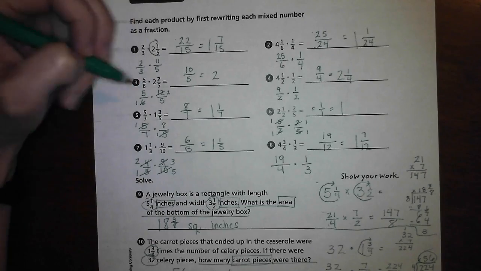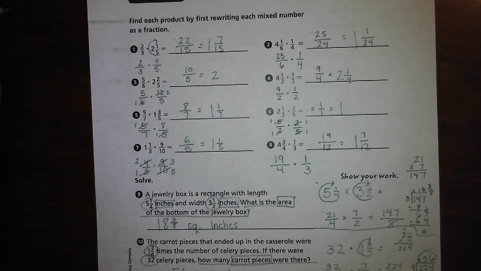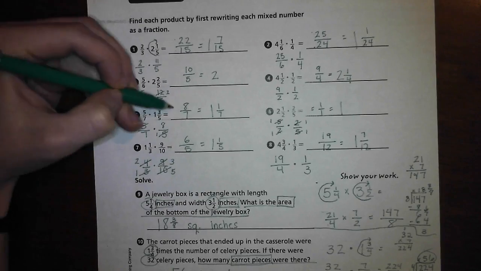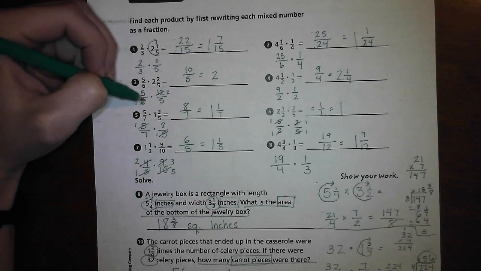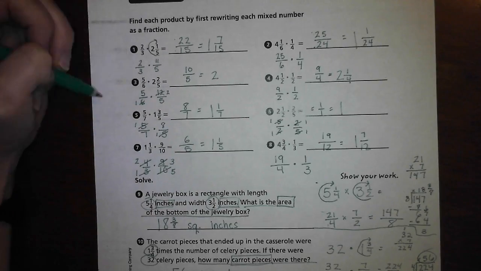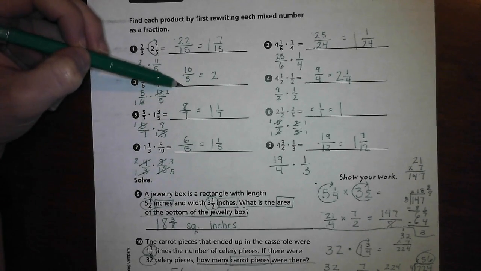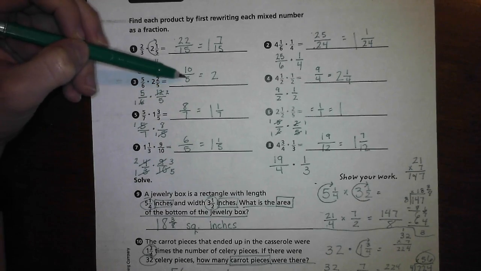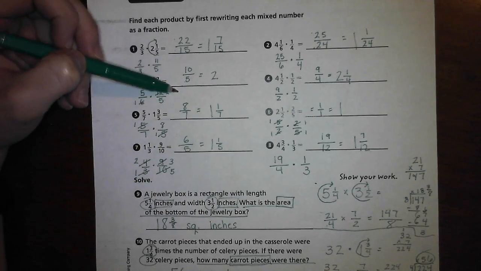5/6 times 2 and 2/5 is the same as 5/6 times 12/5. I simplified before multiplying, so I made an x with my eyes. 12 and 6: 12 is a multiple of 6, so I can divide them both by 6. And then when I multiplied across, I got 10/5. Remember, fractions are just like a division problem. So you could say, how many times does 5 go into 10? Or you could say, what's 10 divided by 5?